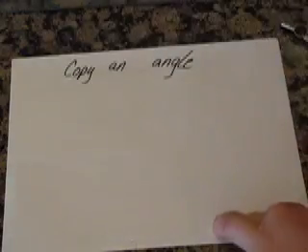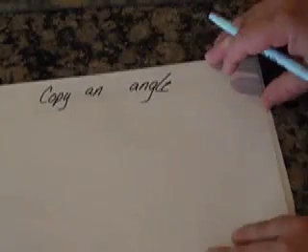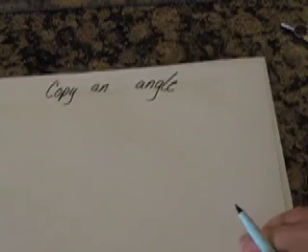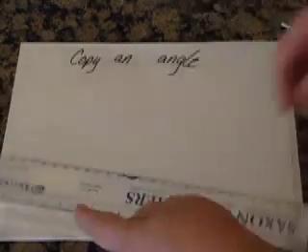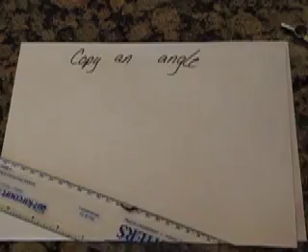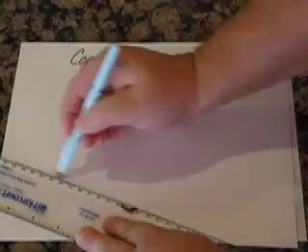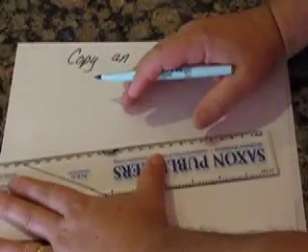The next main construction is copy an angle. So how do we copy an angle? Well, we need some angle that we want to copy. So I will draw us an angle, and it can be any old angle.